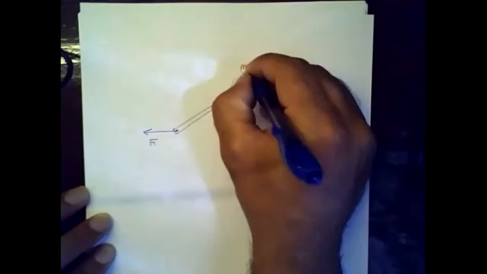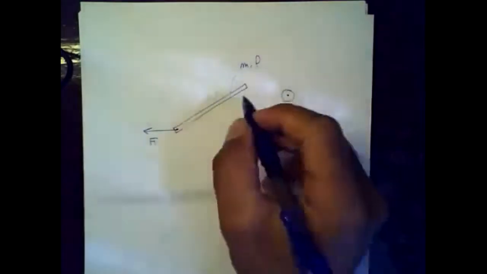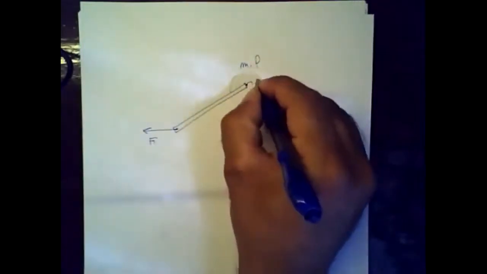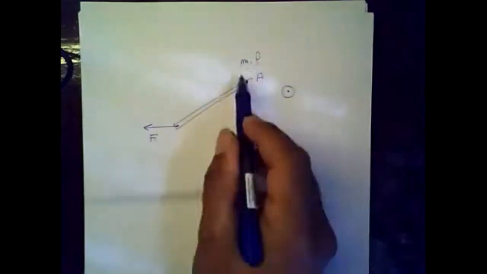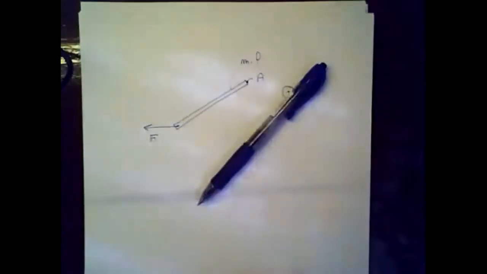And what I'll tell you is that the mass of this bar is M, and the length of it is L. Now, can someone tell me what is the acceleration of the point A here as a result of F, M, and L? So I have this bar like this.